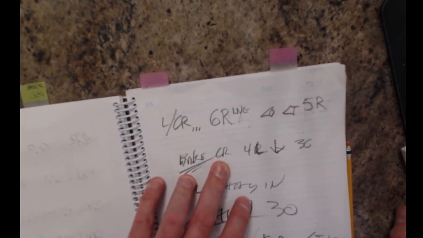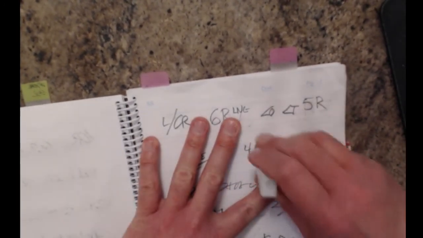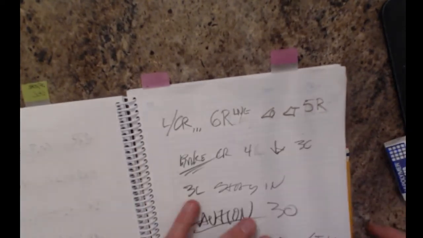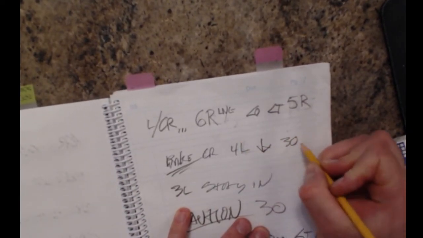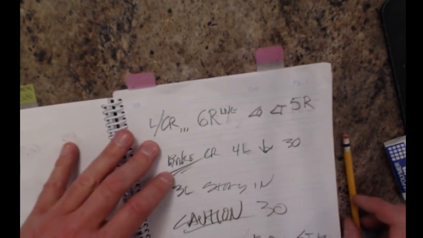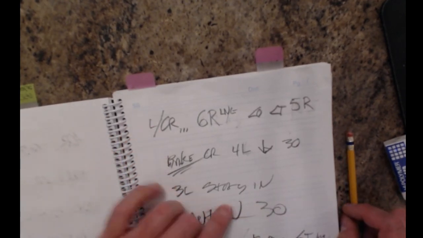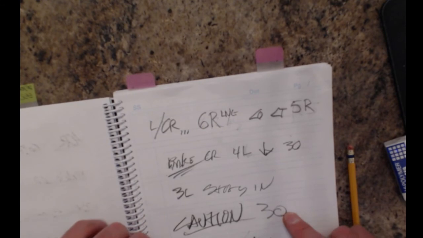Got break, crest, 4 left, down 30. Three left, stay in, caution 30.